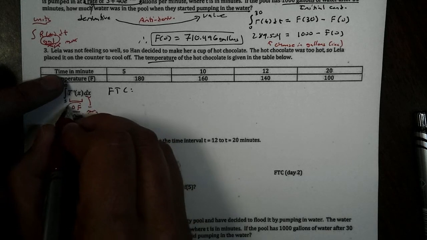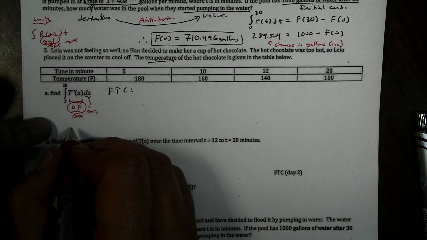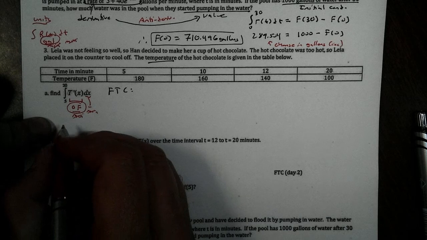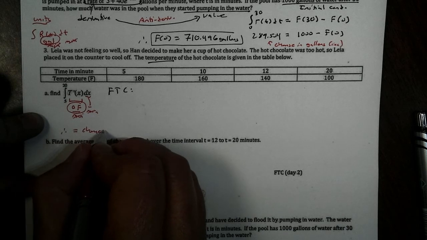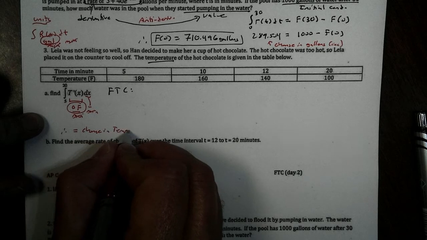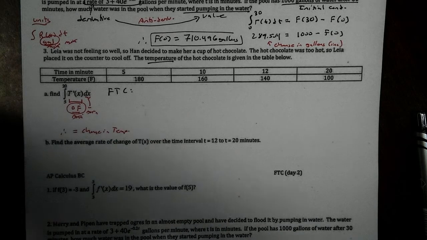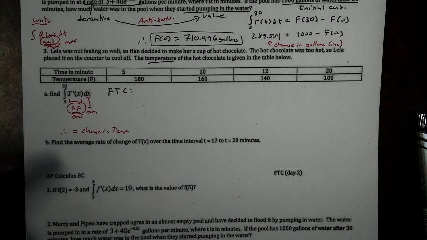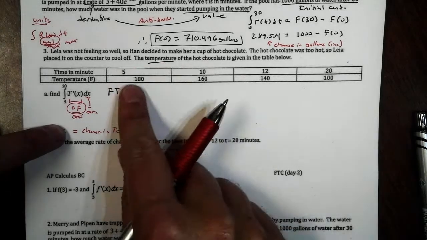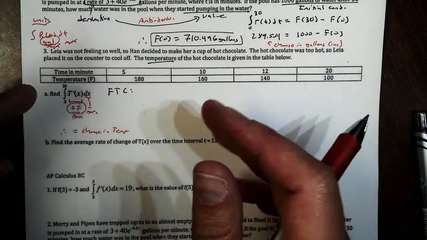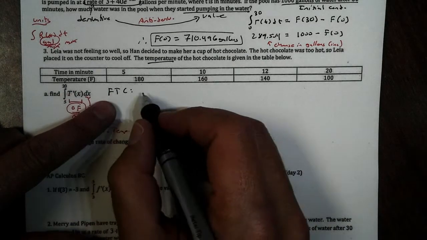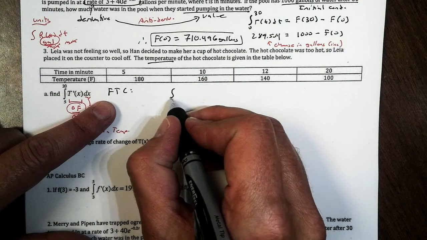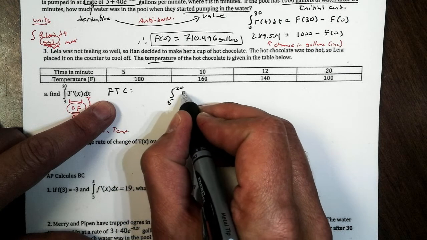So what is this going to give me? This is going to give me the change in temperature. Therefore, my answer is going to equal a change in temp, how much the temperature increased or decreased by. Now, the mistake people always make is they say, oh, it's a table, I better use a Riemann sum. Be careful. If I use my FTC, I know exactly what it's going to tell me. So let me go and rewrite this out.